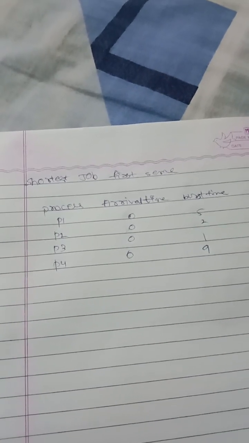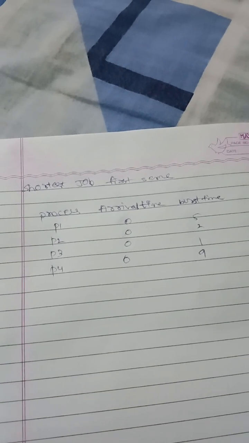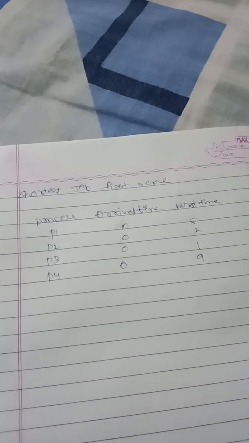Shortest job first serve is one of the CPU scheduling algorithms, which allows us to add to the CPU the process which has the shortest amount of time. The average waiting time and turnaround time of SJF is smaller than first come first serve, because FCFS leads to the convoy effect. SJF won't support the convoy effect.